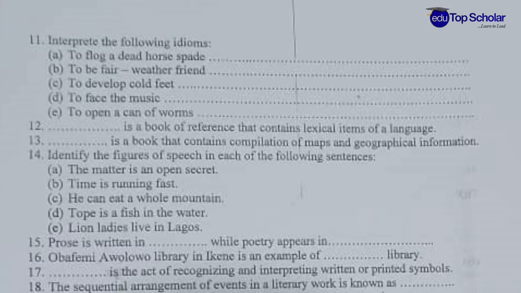Then number 14, identify the figures of speech in each of the following sentences. A, the matter is an open secret. Now, consider the words open secret. That is oxymoron, two opposite words, something that is open and you are still calling it a secret. So, open secret is an oxymoron.